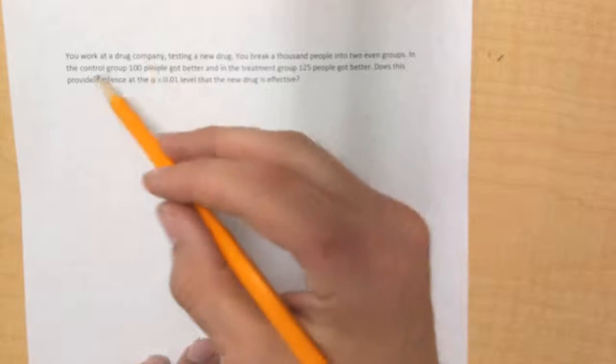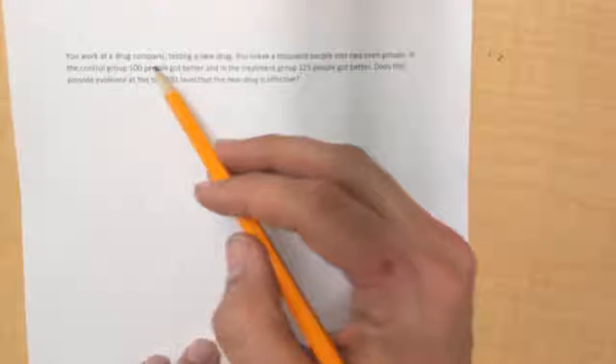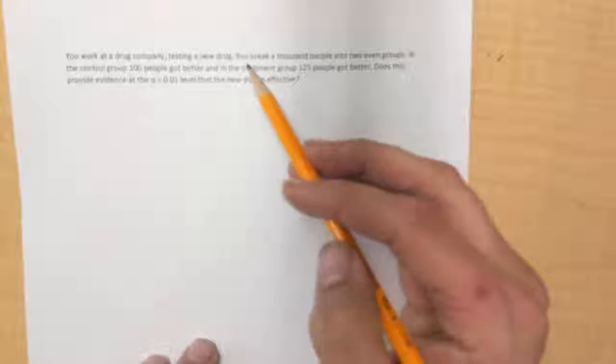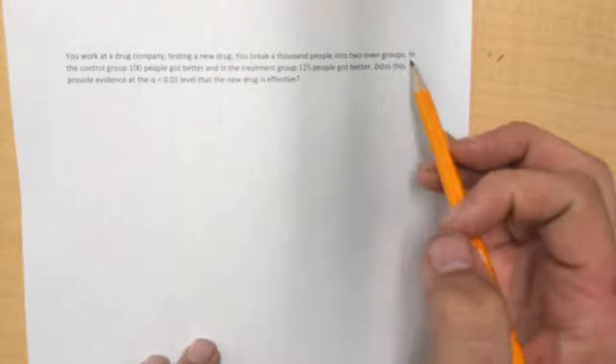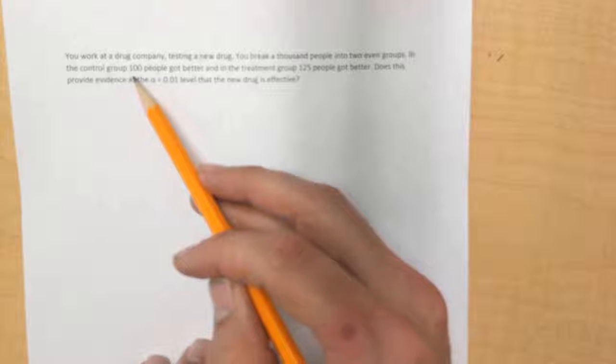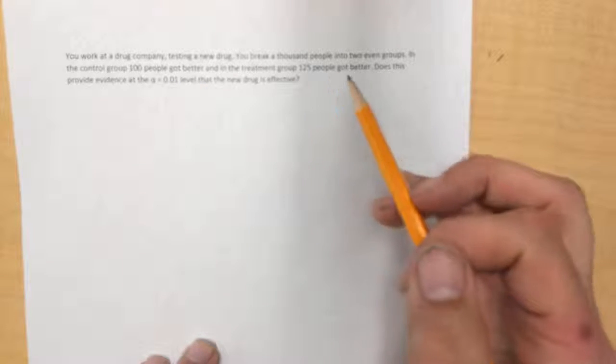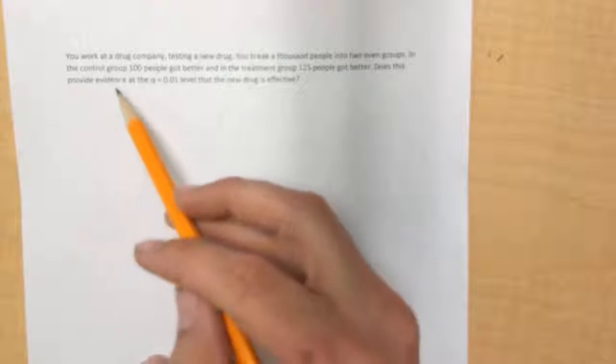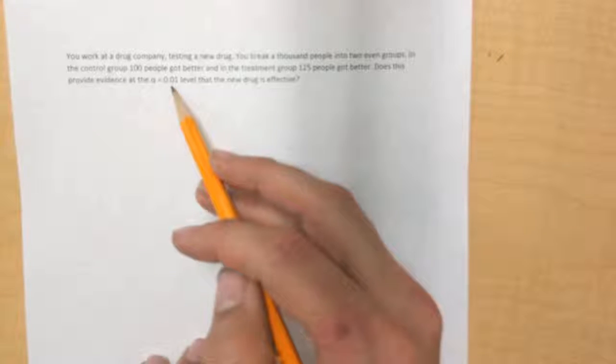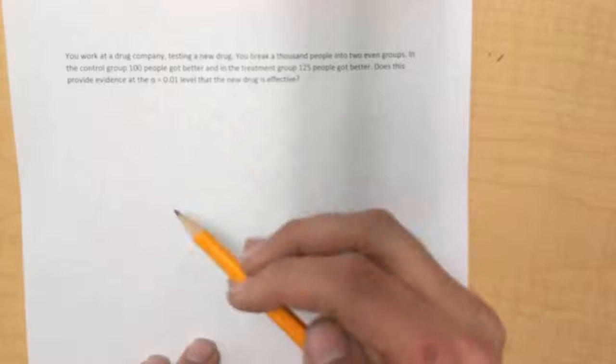In this video, we're going to look at the following problem. So we're going to work at a drug company, and we're testing a new drug. We're going to break 1,000 people into two even groups. In the control group, 100 people got better, and in the treatment group, 125 people got better. So does this provide evidence at the alpha equals 0.01 level that the new drug is effective?